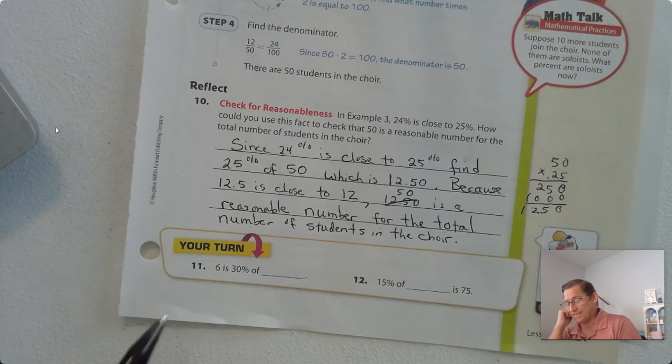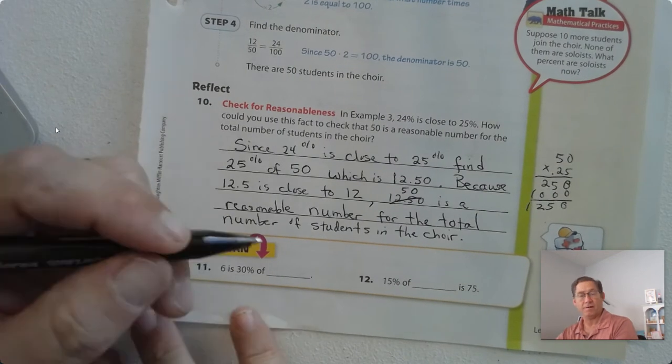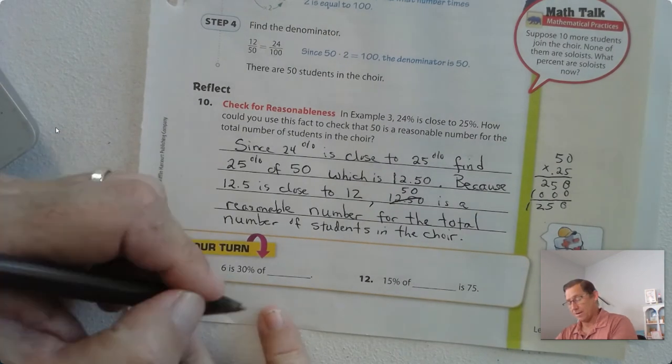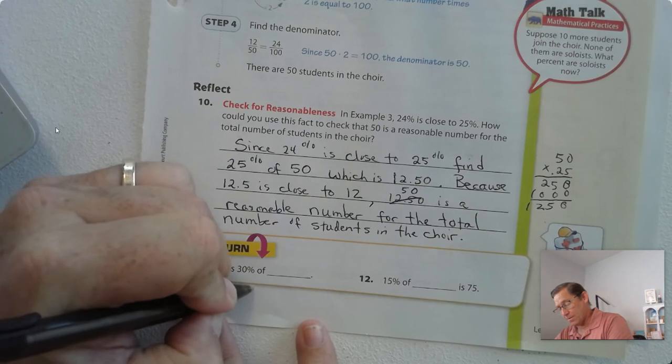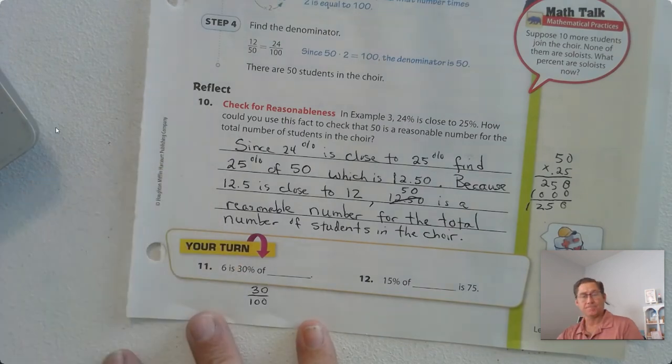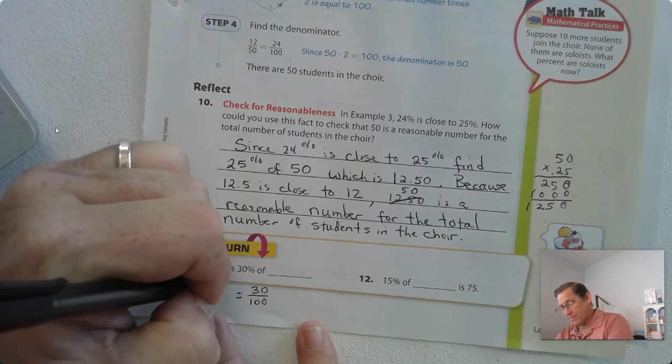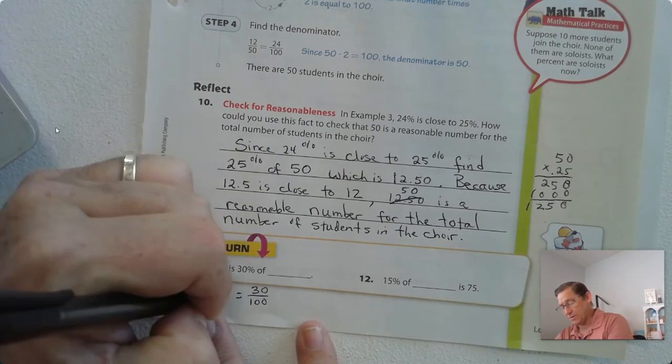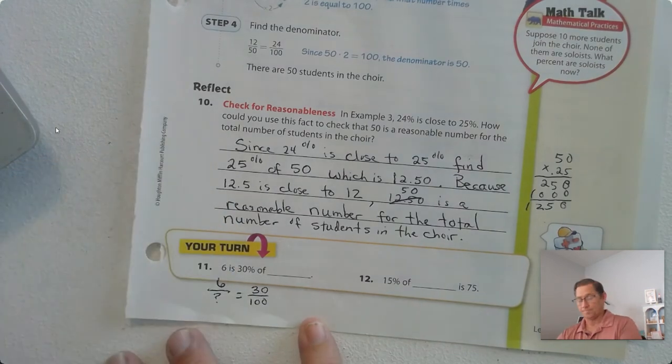All right, number 11. 6 is 30% of what? All right, so here we have 30% out of 100. And we have the part. 6 is the part. We don't know the whole.